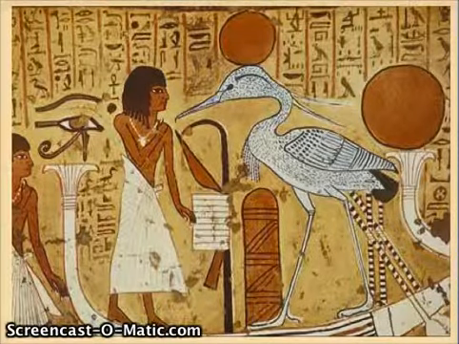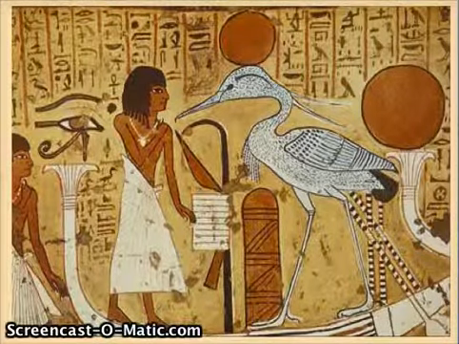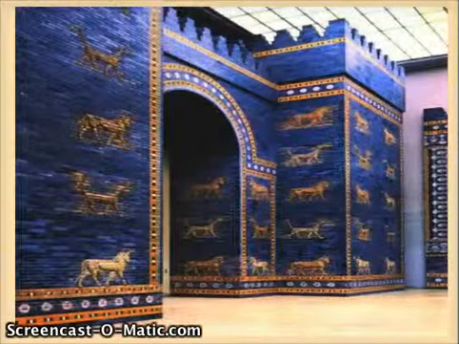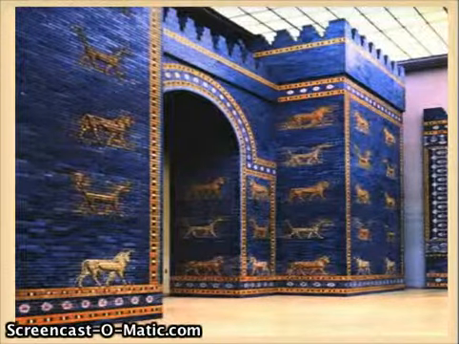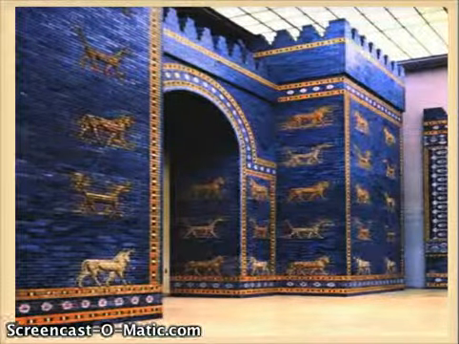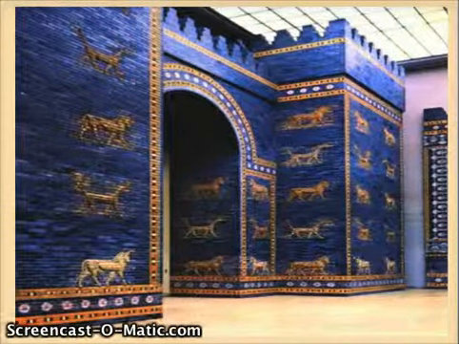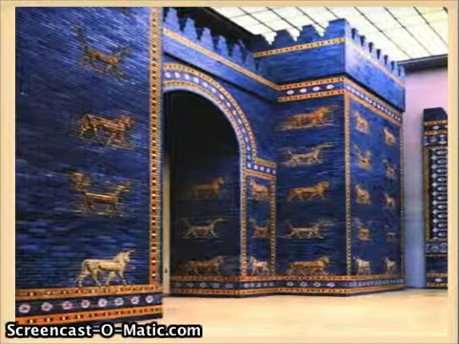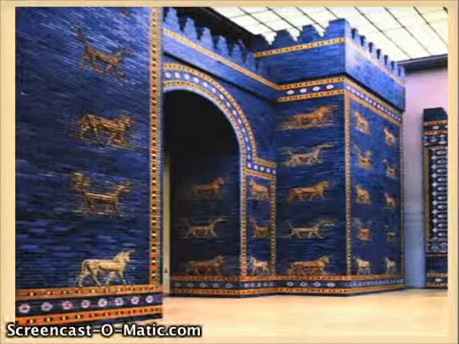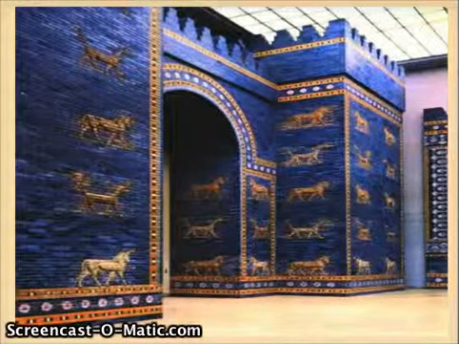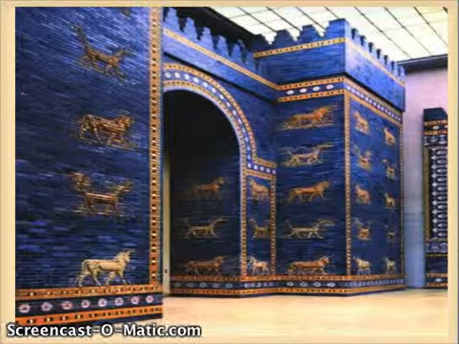Now, we're going to move on to ancient Mesopotamia. I want to ask you if anyone knows where Mesopotamia is, but since I can't hear your answers, I'll tell you it's the ancient Near East, which is modern-day Iraq and Iran. So if you look at this picture, this is actually the gates of Babylon. Babylon, the mythical city of Babylon.